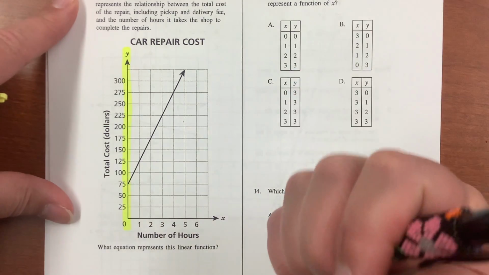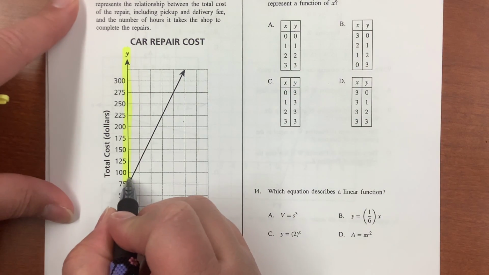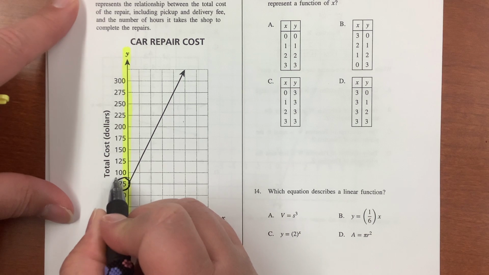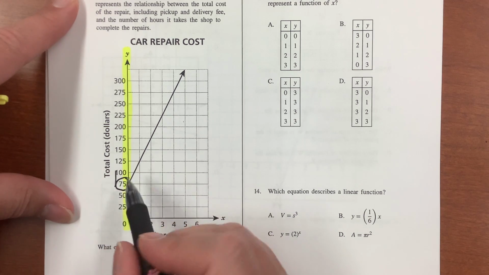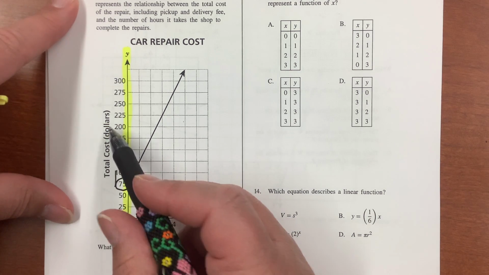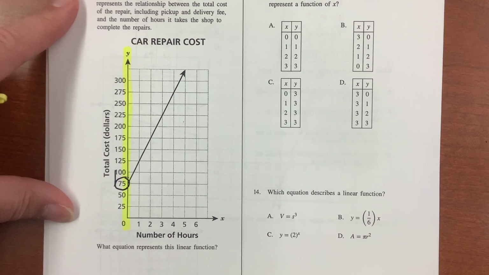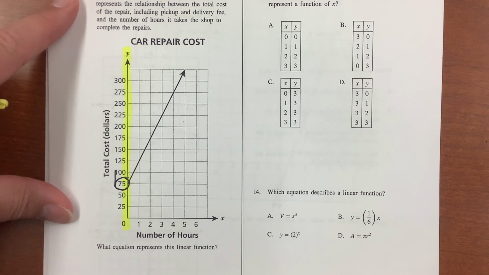So where the ray intersects the y is right here at 75. And that's the cost in dollars. So that's 75. If I was going to interpret this graph, that would be the pickup and delivery fee, because I haven't repaired anything yet. I just picked up the car and I'm looking at it and I'm willing to bring it back for $75. But now, how much is it going to cost to repair it?